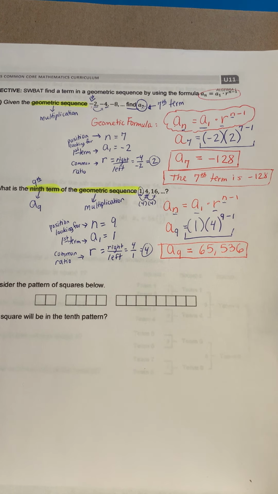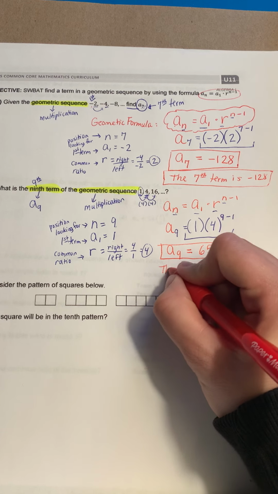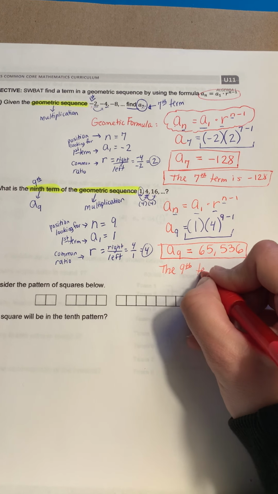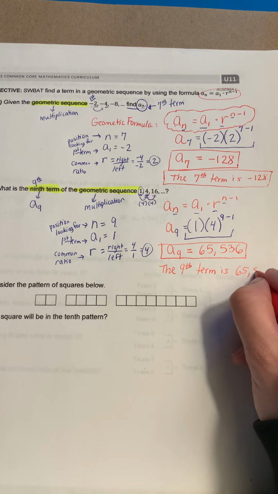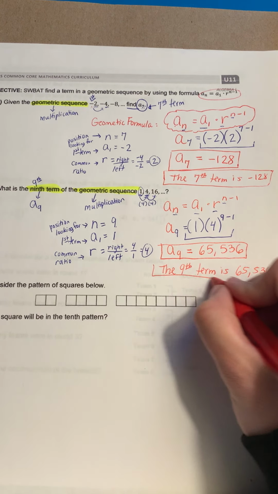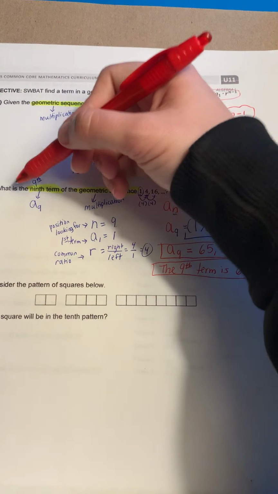You could also, again, write it and say the 9th term is 65,536. You should always get used to going back to the question and see how they ask it, and then you could always restate it as however they ask it.